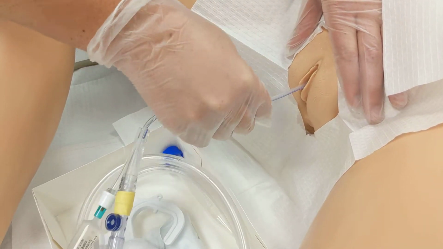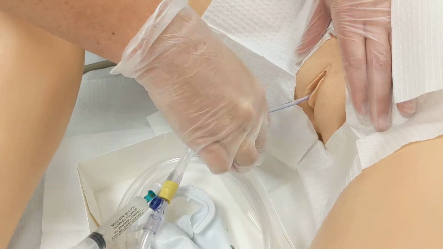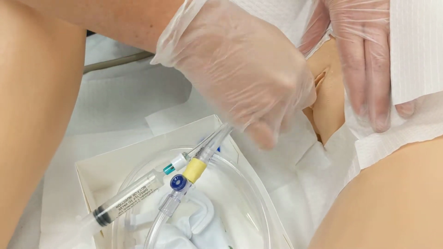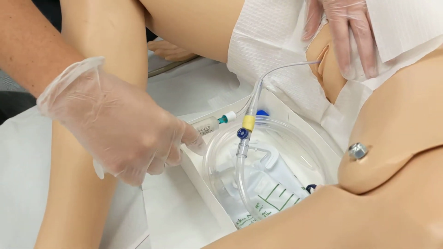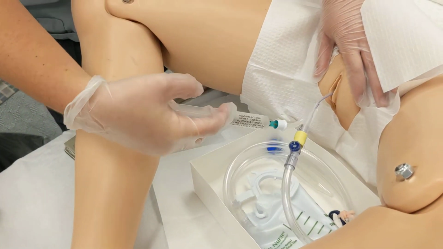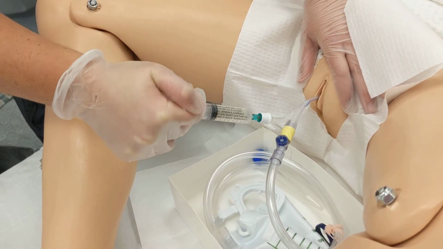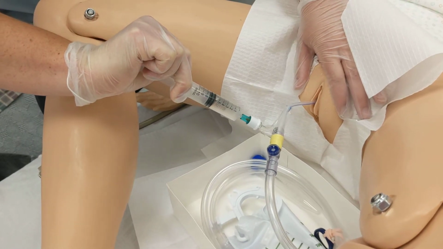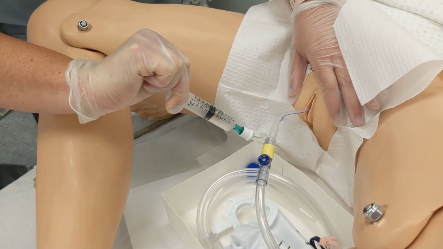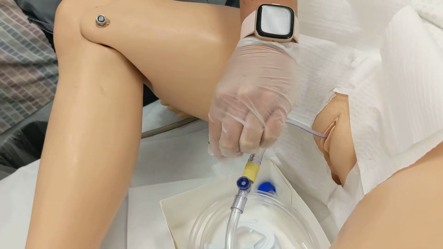We're gonna put it in until we see flashback, which I see, so I'm going to put about 5 mLs in. So to there. Now I'm going to take that off.